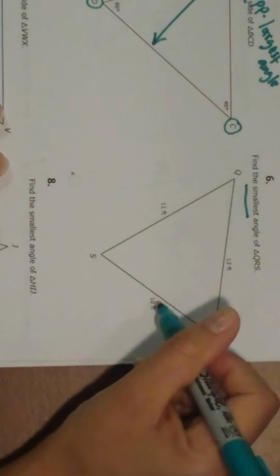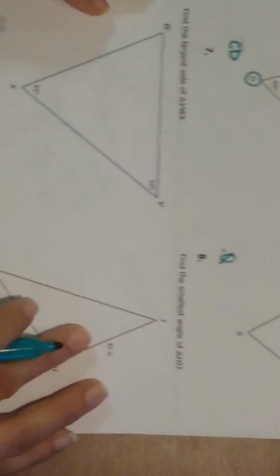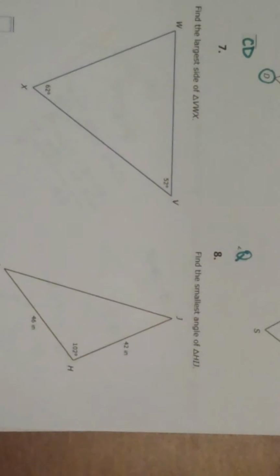All right. Find the smallest. Smallest means you start from the smallest side. So you've got 10, 11, 12. The smallest one is this. Go opposite. And by the way, this is exactly how you should show me work. That angle is going to be your smallest, which is angle Q.